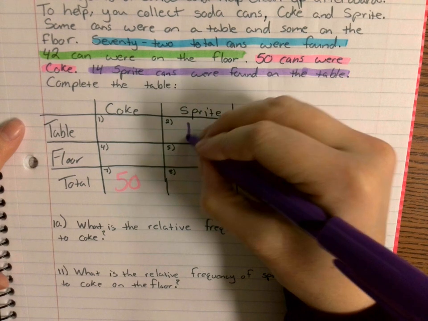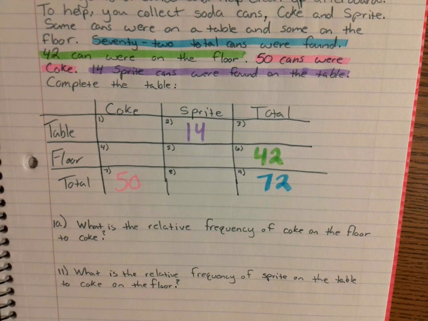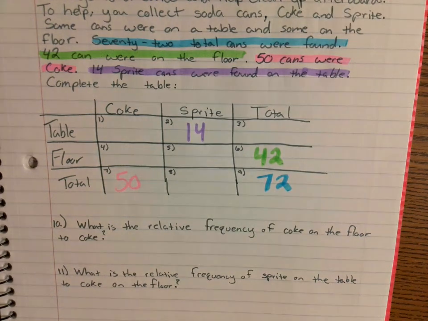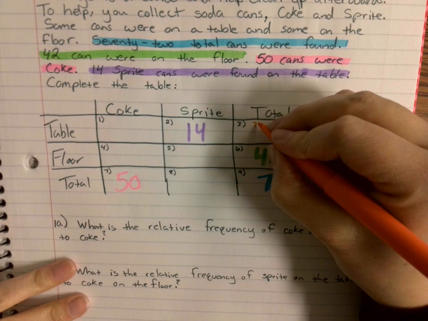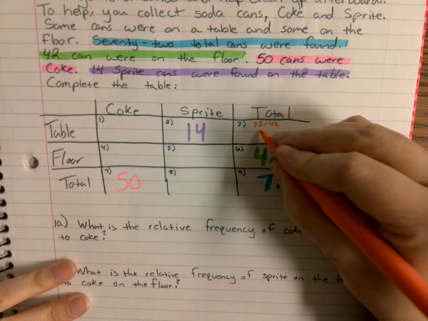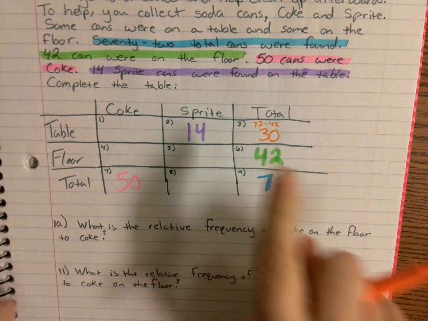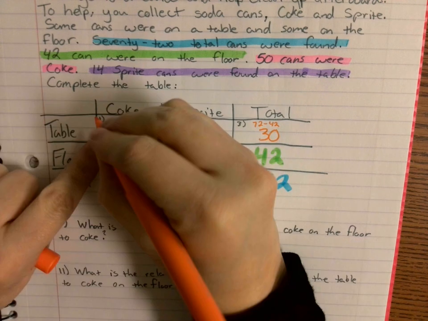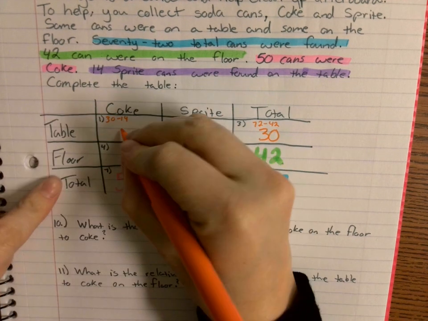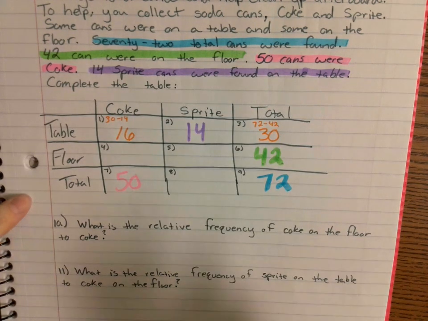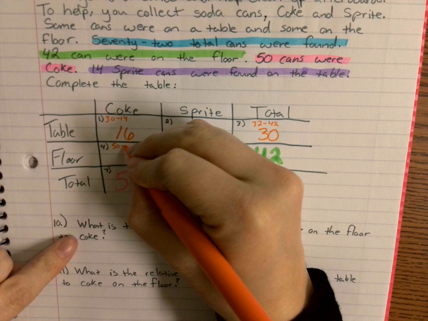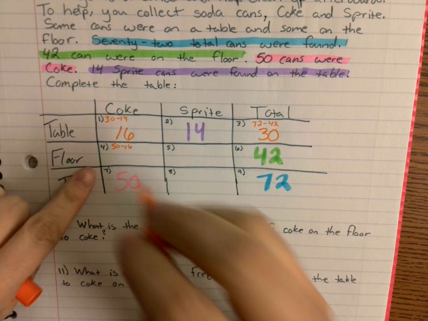All right, so then for the rest of it, we're just going to have to do some logical reasoning in mathematics. We obviously know that we can take 72 and subtract 42 to be able to get the value that goes here, which is 30. Now that we know that this is 30, we can always do 30 and subtract 14 to be able to get this value being 16. Okay, knowing that this is 50 and this is 16, we can go ahead and do 50 minus that 16, and that's going to give us 34 for number 4.